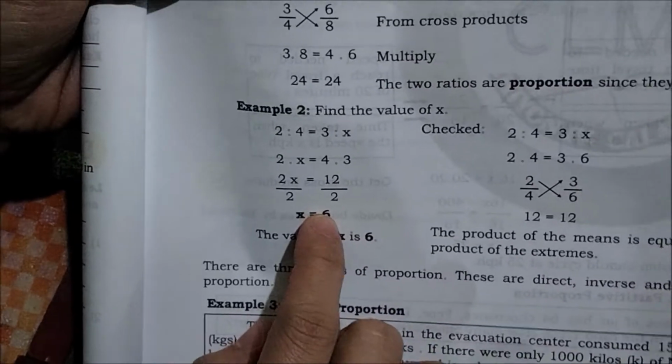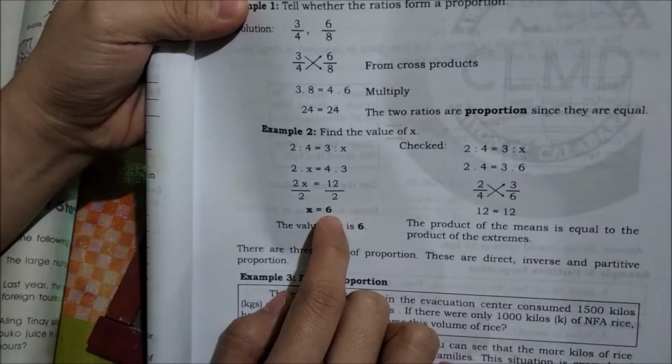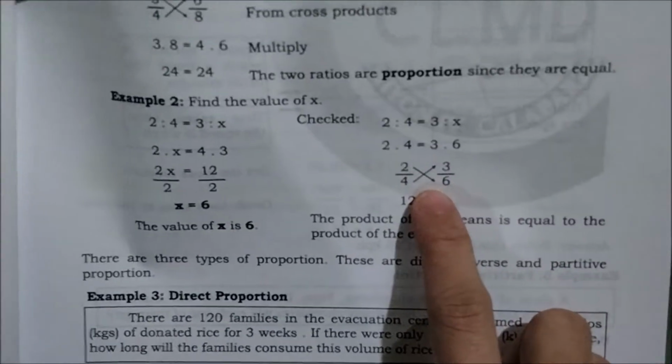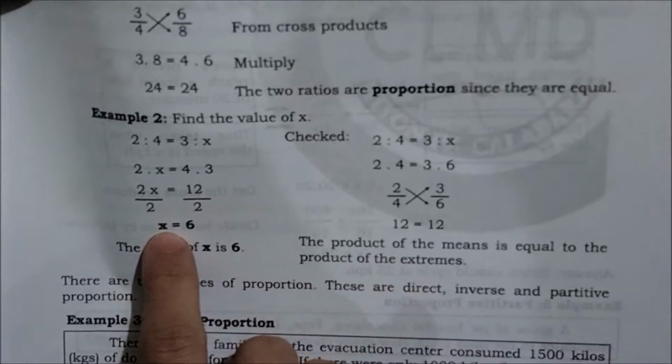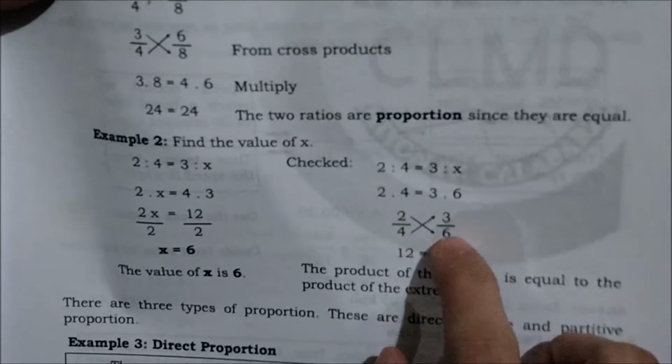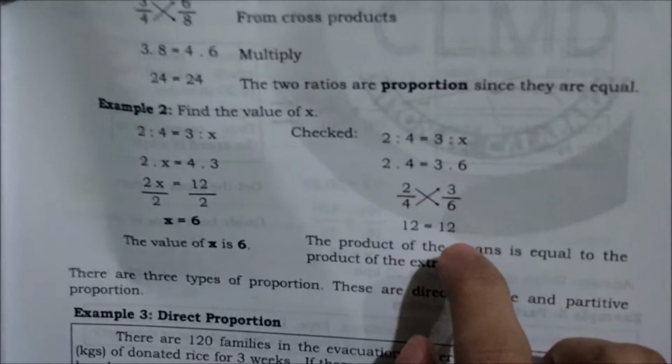So for us to determine if our answer is correct, let us use the cross product or the cross multiplication method. So our x is 6. That's why our x here becomes 6. So 2 times 6 is 12. 4 times 3 is 12.